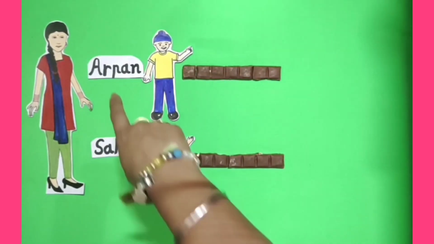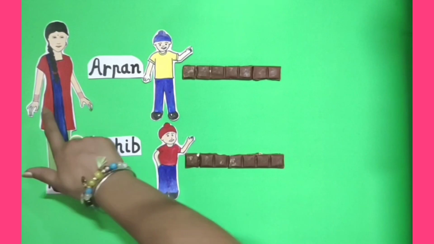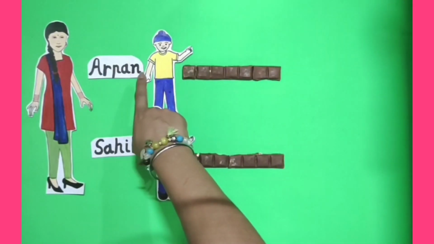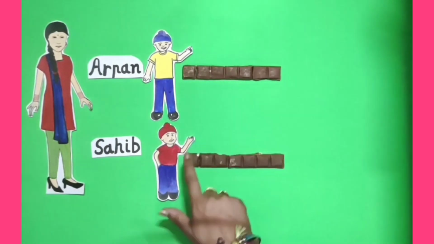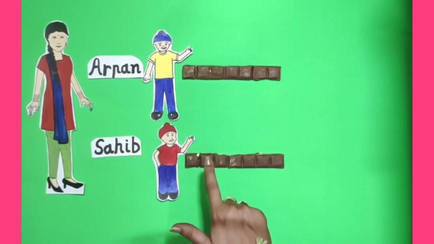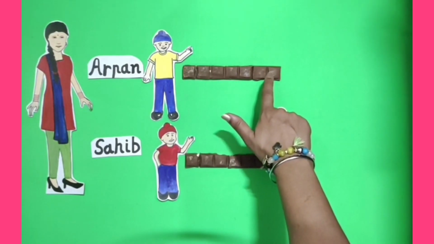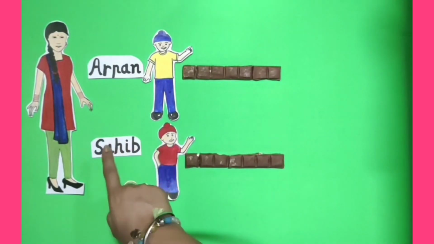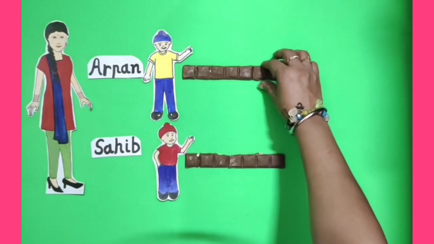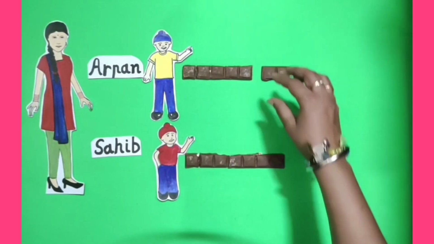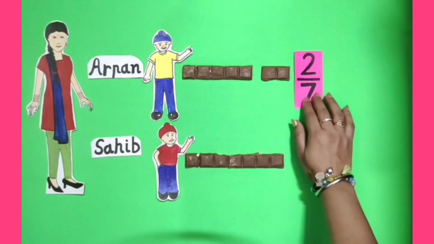Dear students, Arpan and Sahib are brothers. Their mother gave 1 chocolate to Arpan and 1 chocolate to Sahib. Both the chocolates are of the same size. There are 7 pieces of Arpan's chocolate and 7 pieces of Sahib's chocolate. Arpan breaks 2 pieces of the chocolate to eat. It can be represented as 2/7.